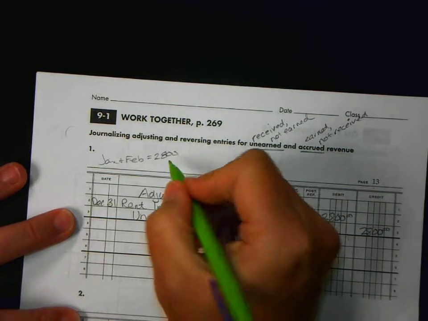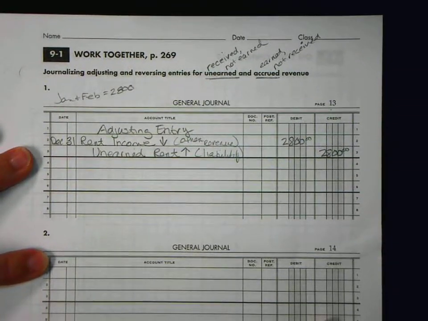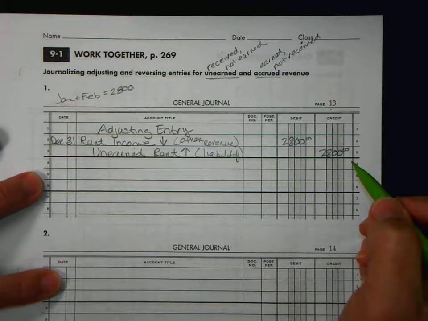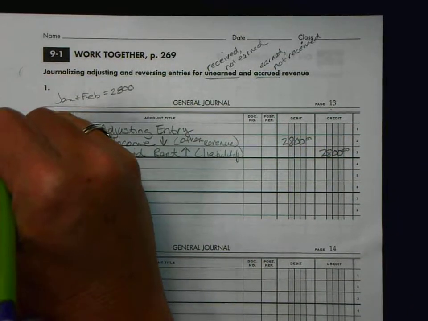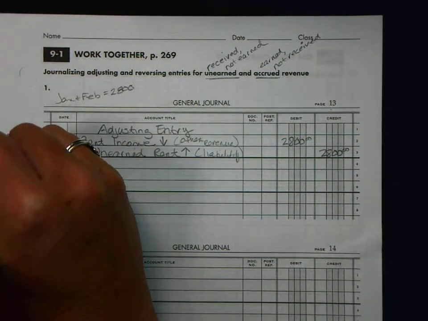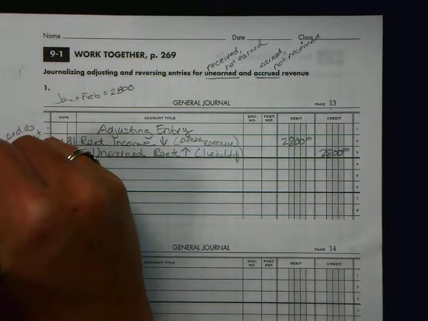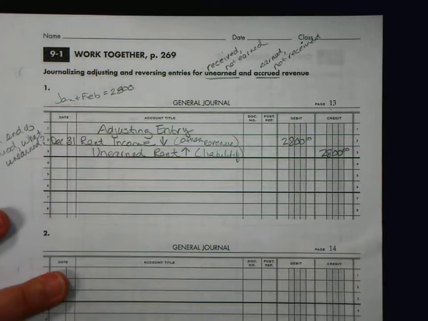And so basically, at the end of the period, the fiscal period, what is unearned? Okay? And it's basically, the answer is January and February's rent. Okay? That's the first part of that one.